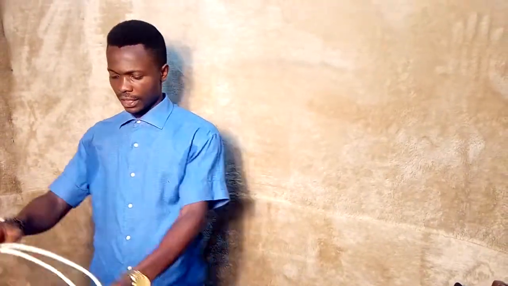We have standard A and we have standard B. Being straight through or crossover depends on the standard you have decided to use. The major standard people use now is standard B. And how do you identify these standards? It's just about how you arrange the cables inside. So as I'm going on, I will tell you more about standard A and standard B.